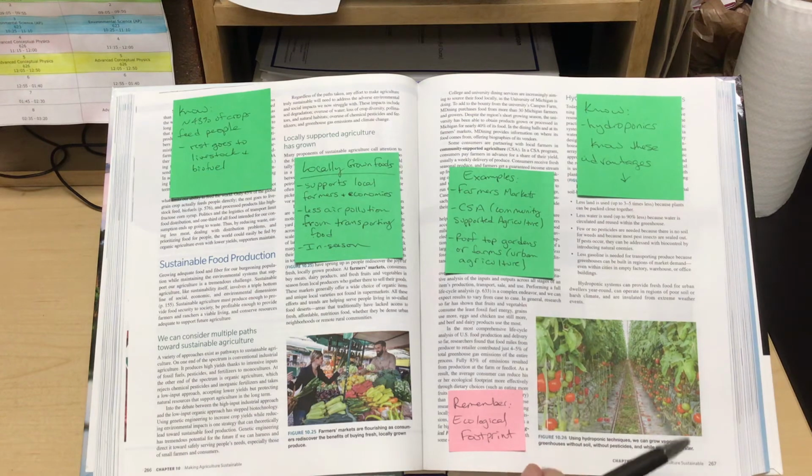Another sustainable food production that is becoming popular now is hydroponics. So this is not just for growing illegal substances that you may have heard about, but you can grow a lot of crops hydroponically. Here's a picture of them growing tomatoes. Hydroponic just means that it's without soil. So it can be grown in water, it can be grown in air.